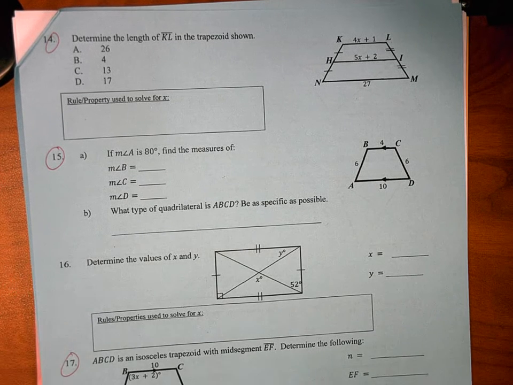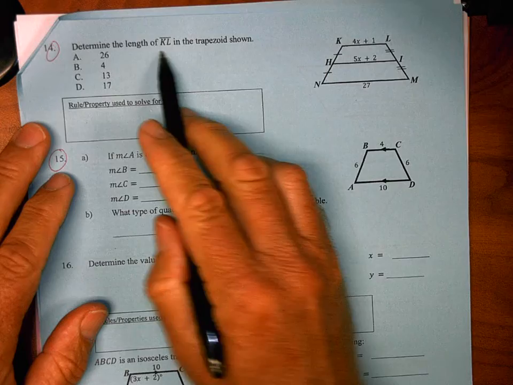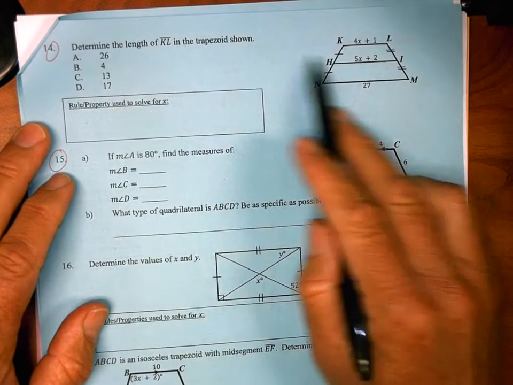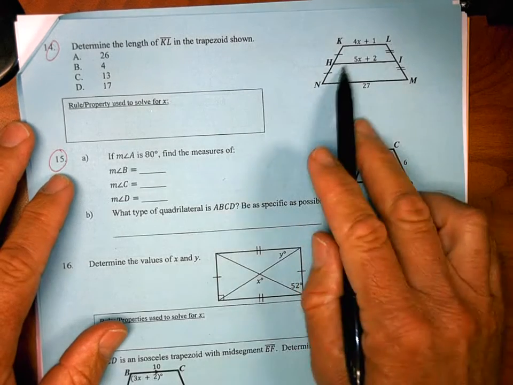All right, I'm back. This is Unit 5. This is chapter review. We're on number 14 here. So we're going to determine the length of line segment KL or side KL in the trapezoid shown.